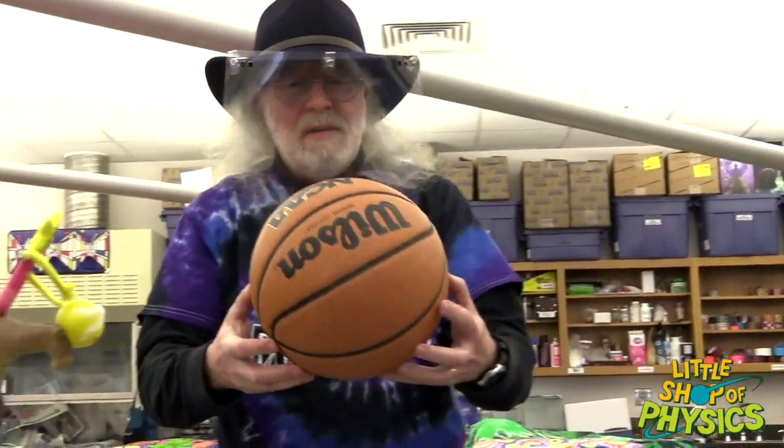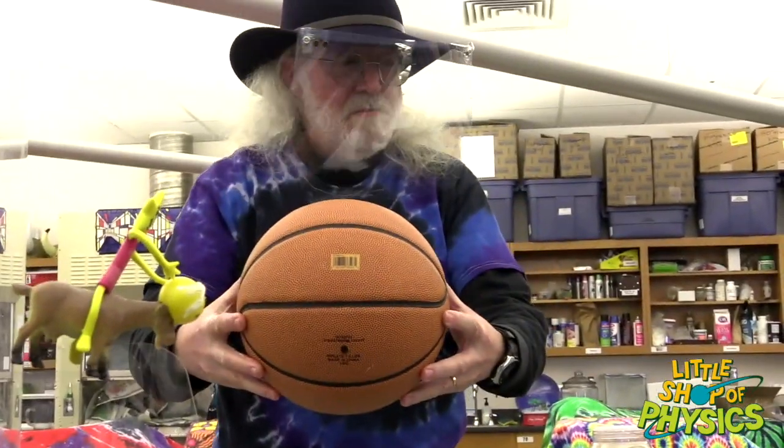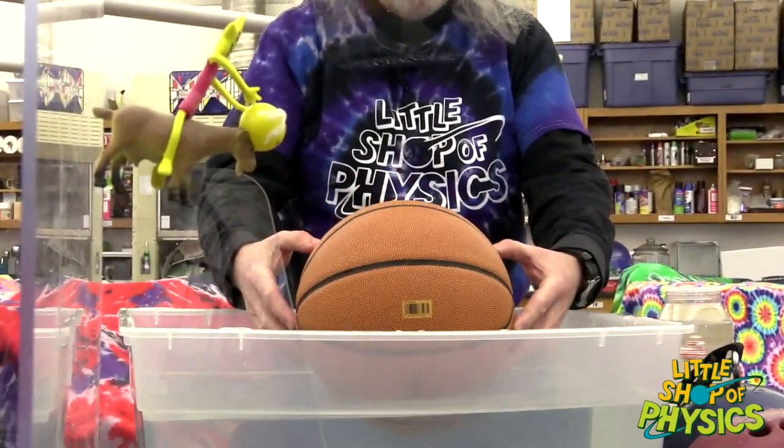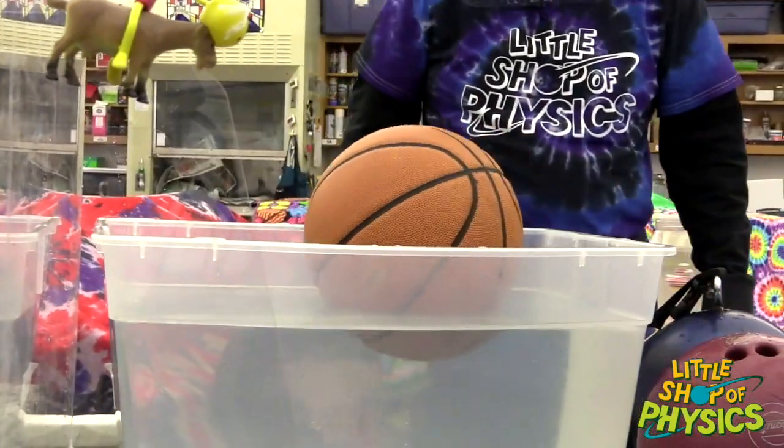How about a basketball? I think we know what's going to happen here. The basketball is much, much less dense than the bowling ball, and so if I take that, it kind of just rests on the surface of the water.